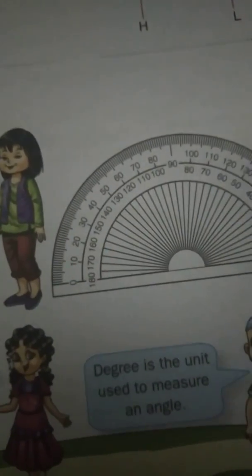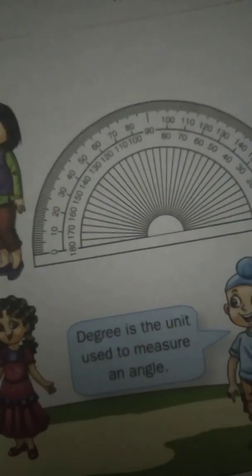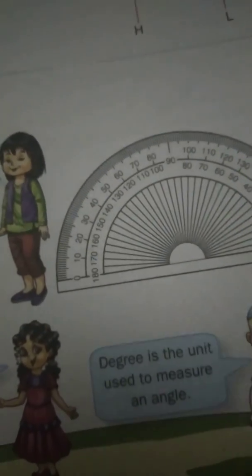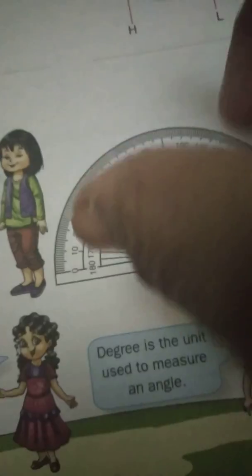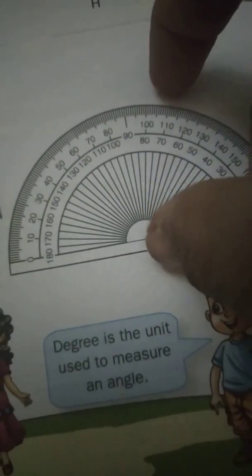So tomorrow you should be ready with this protractor, and you should measure the angles from your textbook and note down the angles. They gave constructions also in your textbook, but no need because we are not in the class. They will give the angles and you need to keep the protractor in a particular place. I will explain that, and you will find the angle.